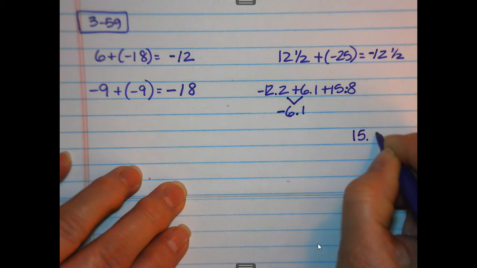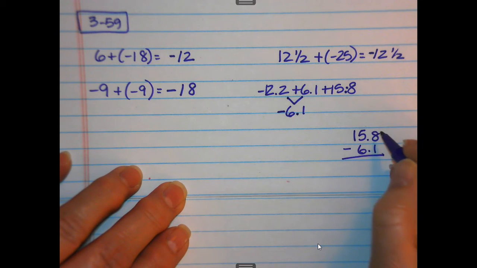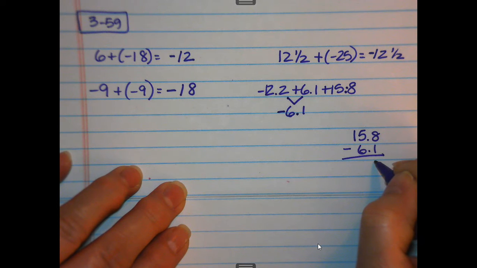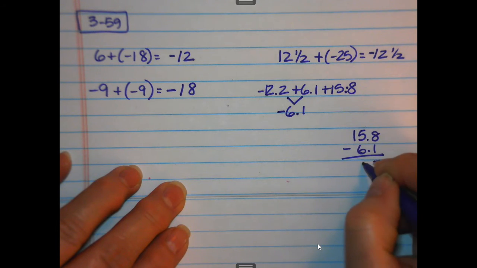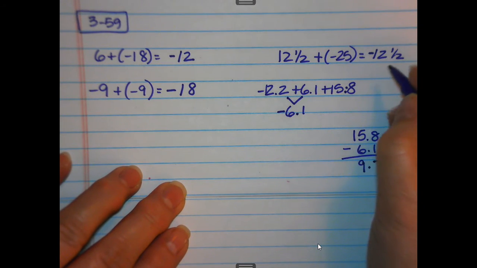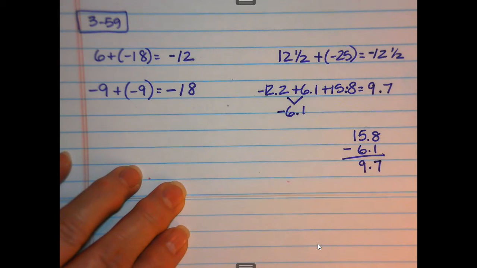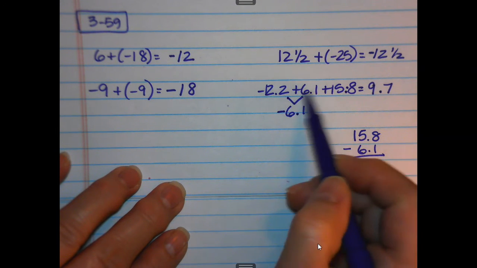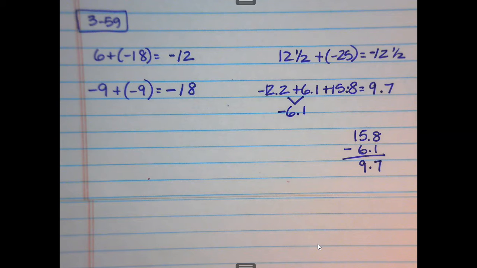So I'm going to write this over here so I can do the math a little bit more neatly. And I have 7, make sure I put my decimal point. 15 subtract 6 is 9. So the answer here is 9 and 7/10. And that is, we have more positive value in this problem, and the answer ends up being positive.